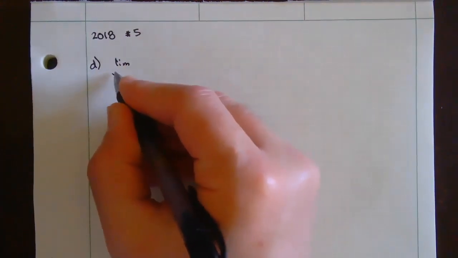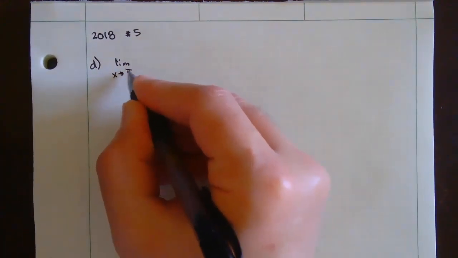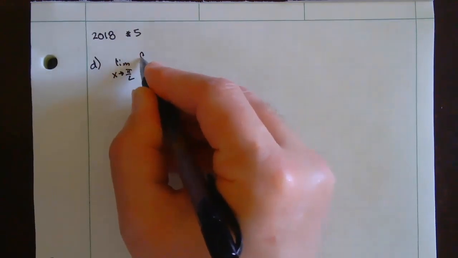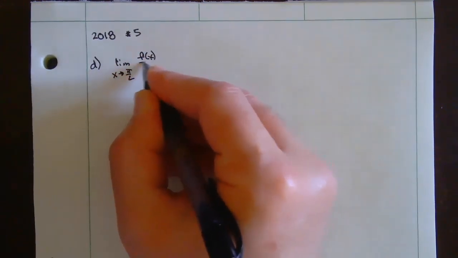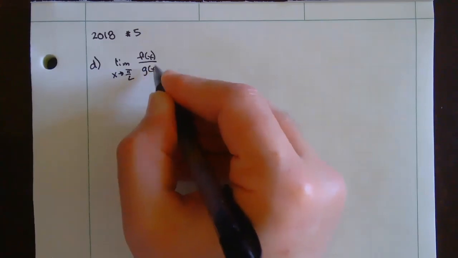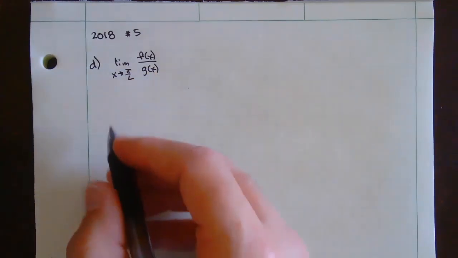So they're asking for the limit as x approaches pi over 2 of f of x over g of x. To use L'Hopital's, you must break this up and write two limit statements.